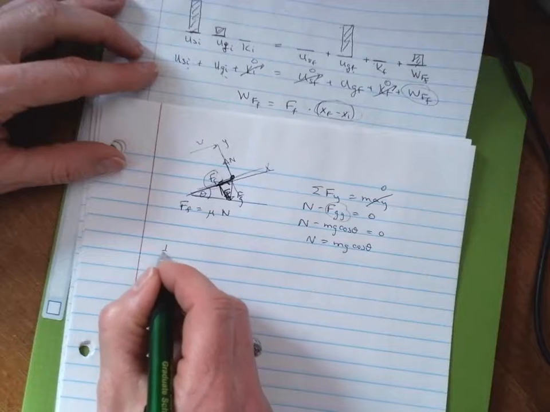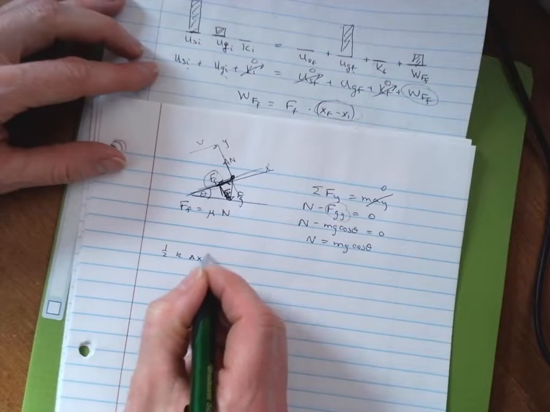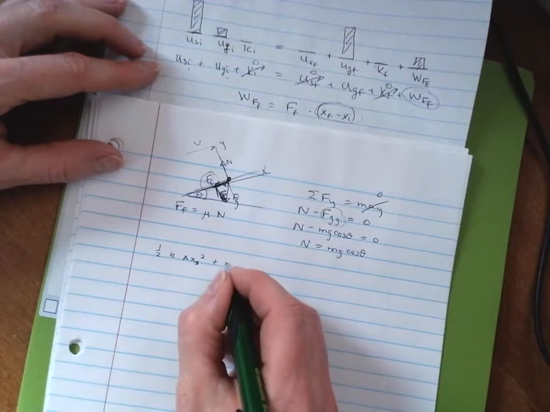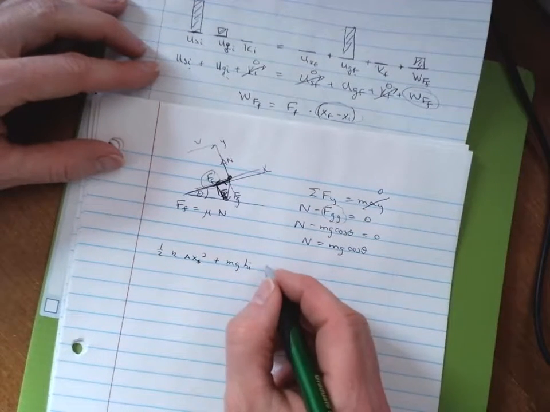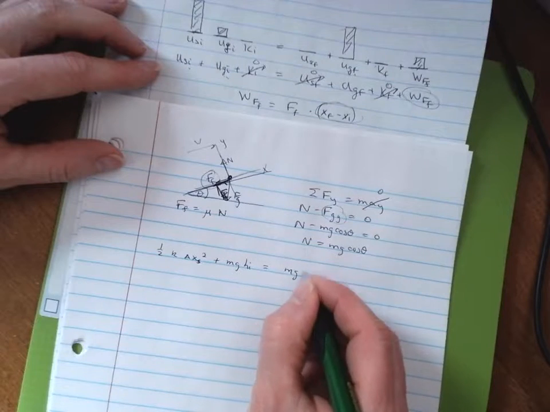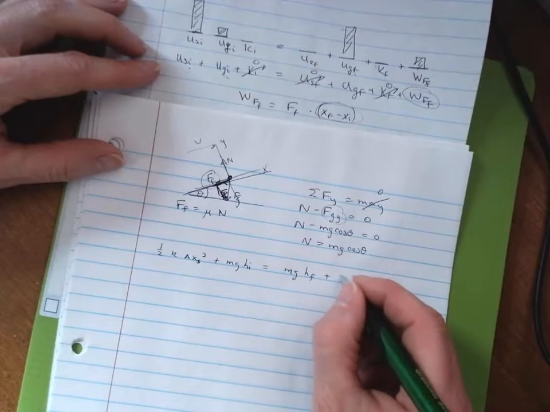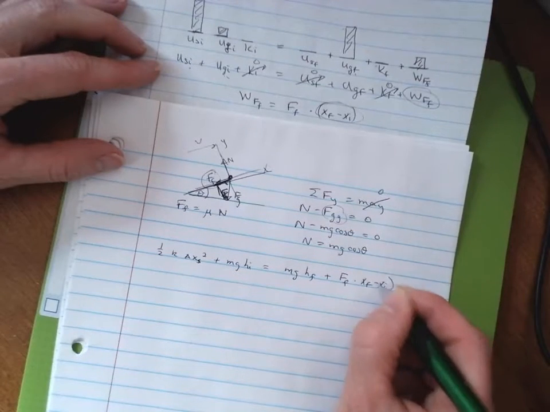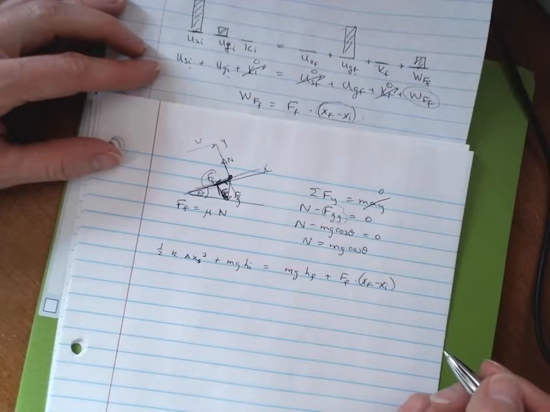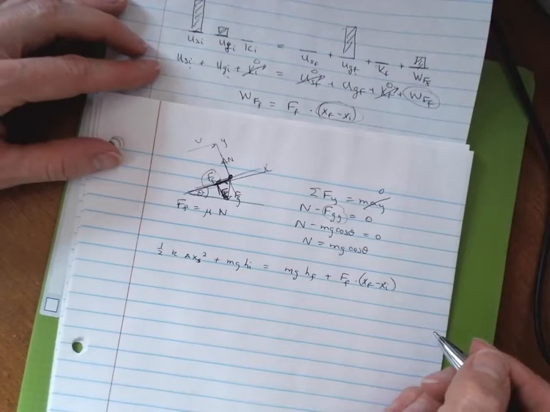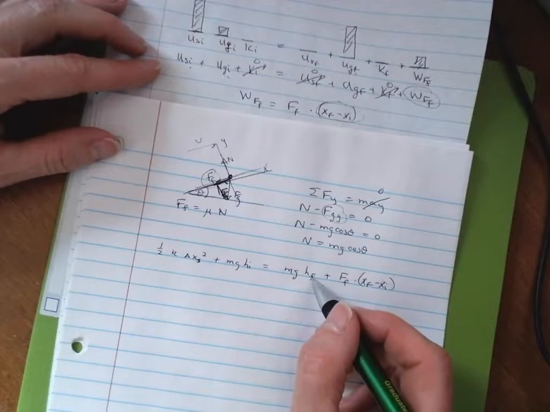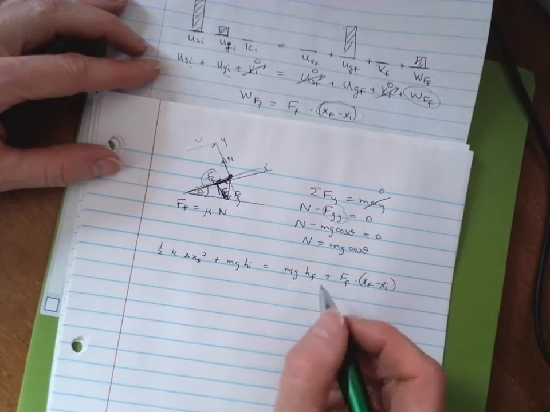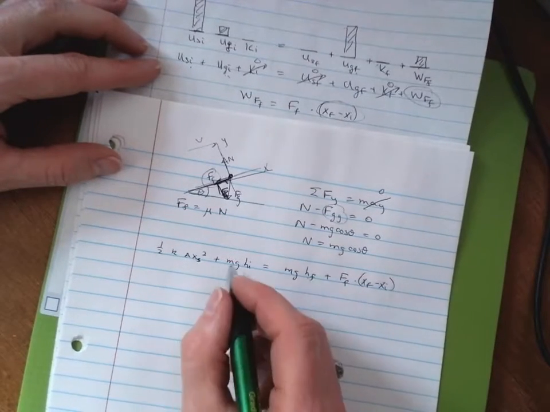So I have my spring energy is 1/2 k delta x spring squared plus mgh initial equals mgh final plus the force of friction times x final minus x initial. Okay. So remember that we talked about how h final minus h initial is related to x final minus x initial. But let's bring this term over.